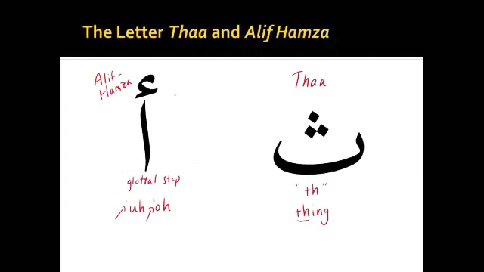Now it's important to notice here that there are 2 components to this alif hamza. There's the hamza component and there's the alif component. Now the alif is just along for the ride.